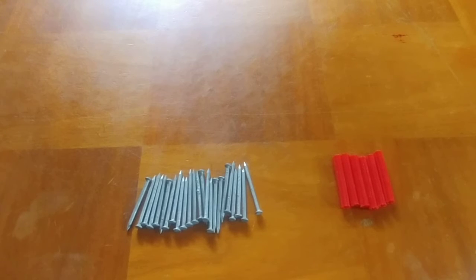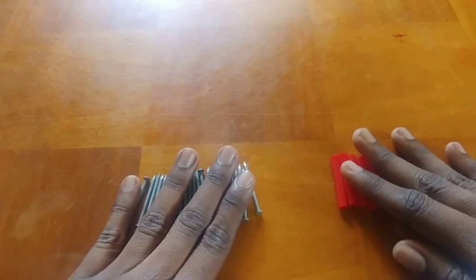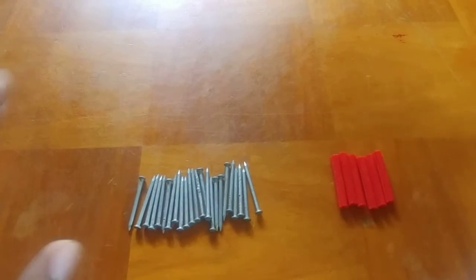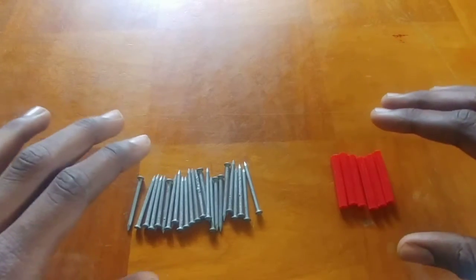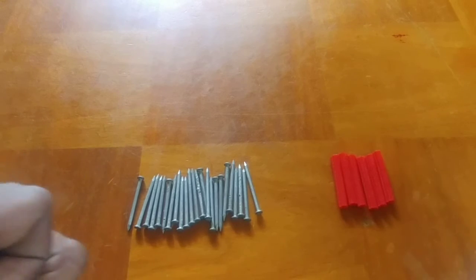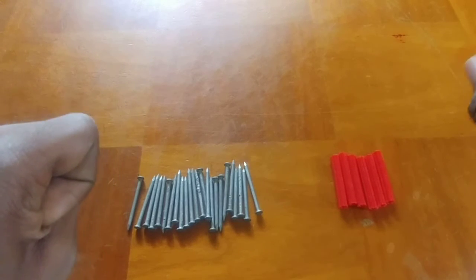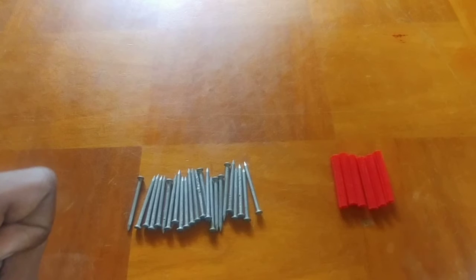Okay, now let's analyze what we have to do. First of all, we have to take our nails and plugs, and then we have to share them into individual groups. Now, what mathematical concept deals with sharing?